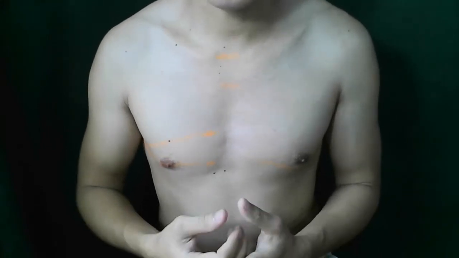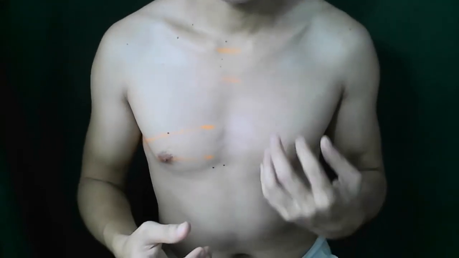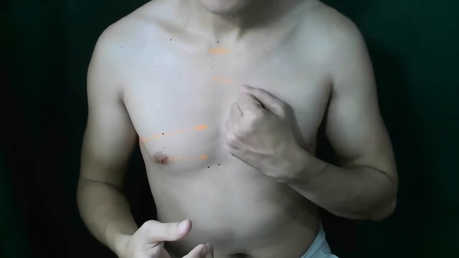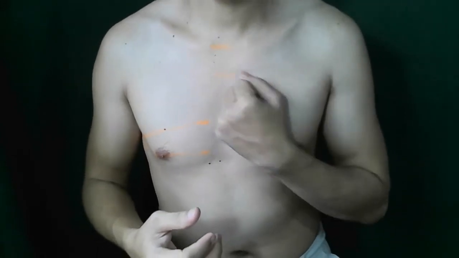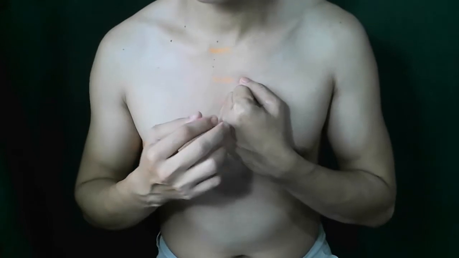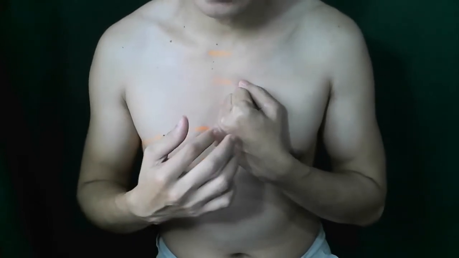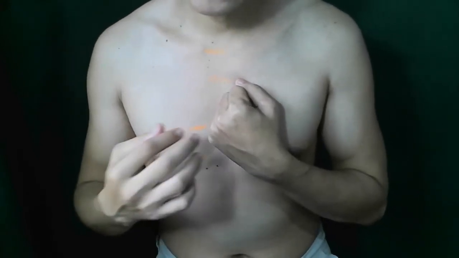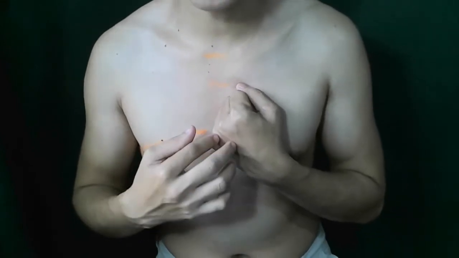First, it is obvious that on the left side of our chest, we can hear this area, what we call the superficial cardiac dullness.